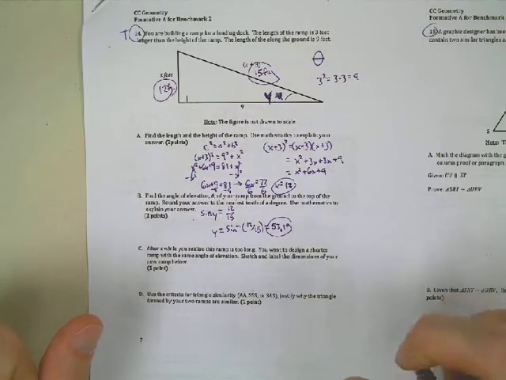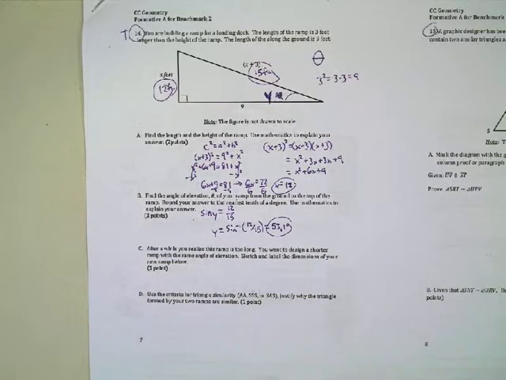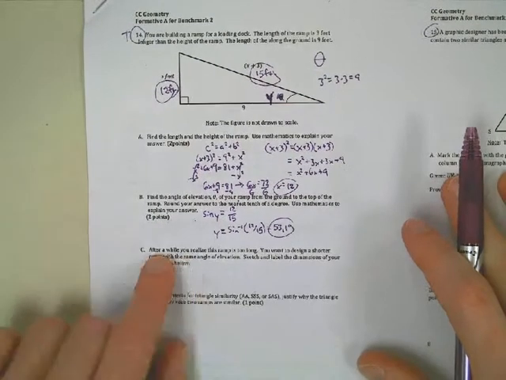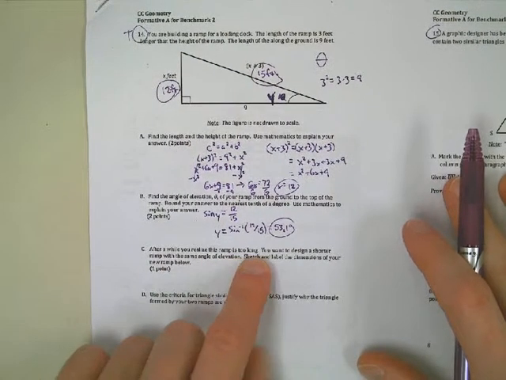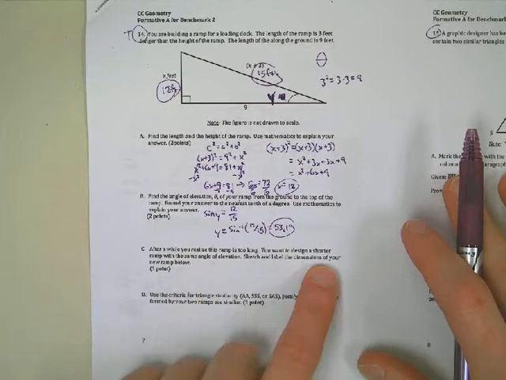Yep. Go for it. Okay. Questions on any of that so far? Any questions? Is that feet or inches? It's degrees. When you're talking about an angle, it's degrees.